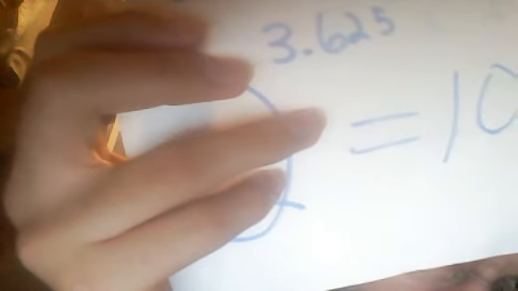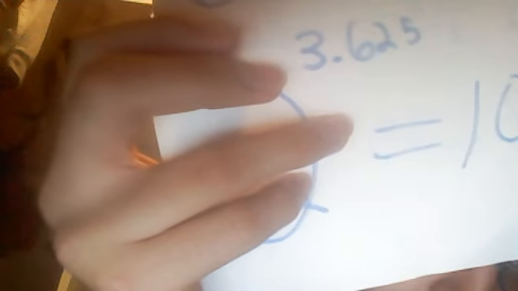The reason it's 3.625 is because 3 2's are multiplied by each other. So again, that's 2 times 2 times 2, right? Because it's 3 2's. Ignore everything after the decimal. 3 2's, 2 times 2 times 2.